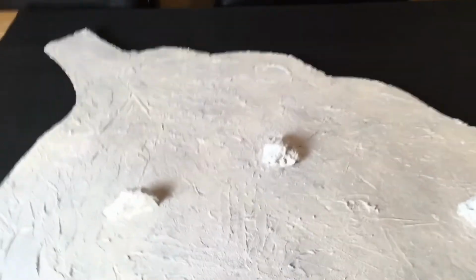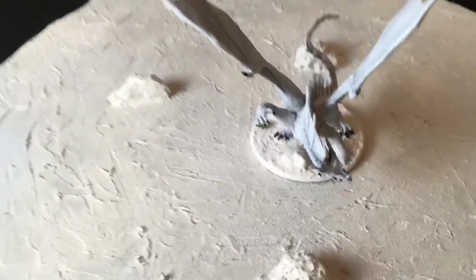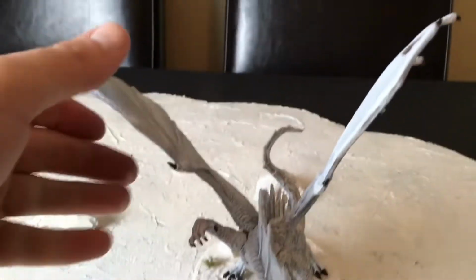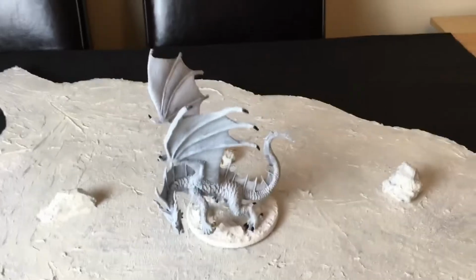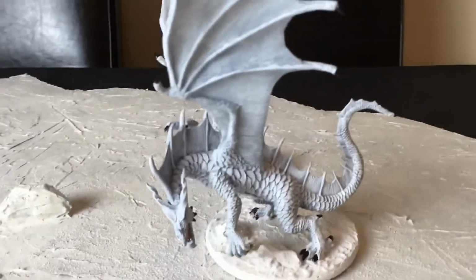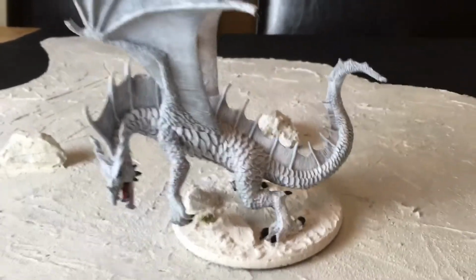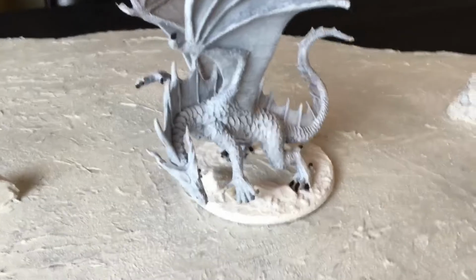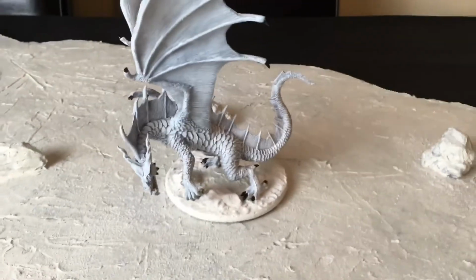So if we add a dragon in the centre of it, if we look at the base, it pretty much matches the scenario, and yeah, you stick the figures around that, or stick some other type of ice creatures around it, and you've just got a nice ice scenario.